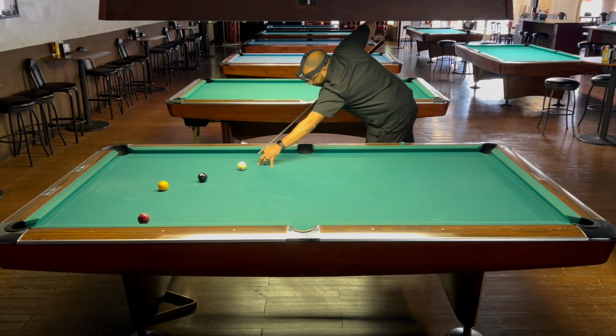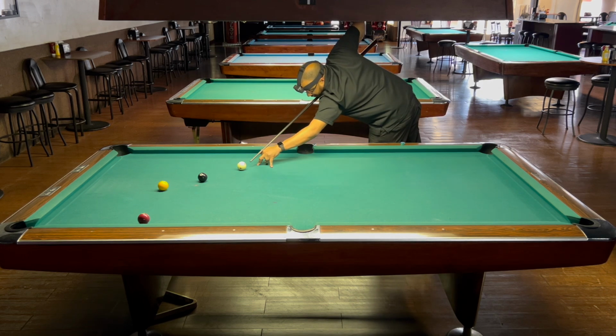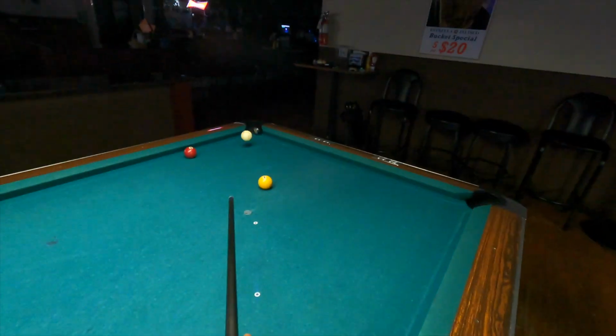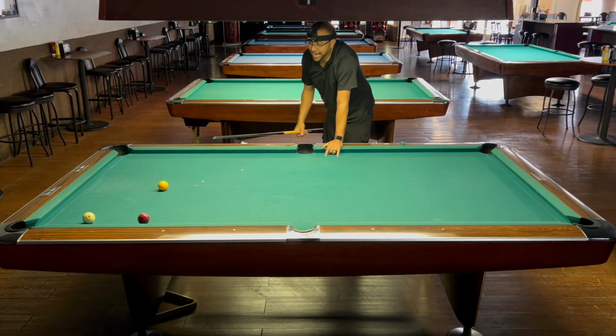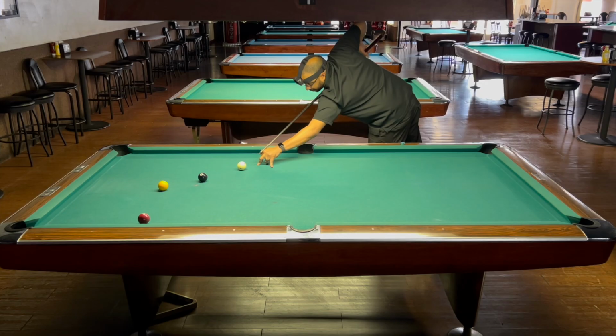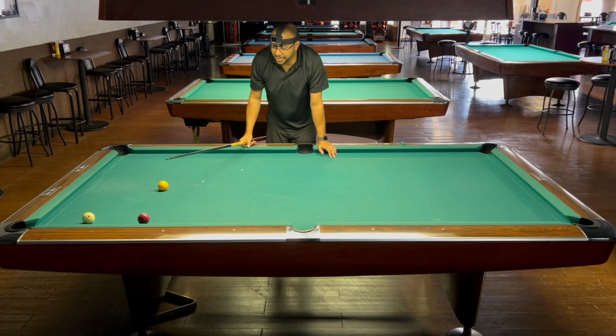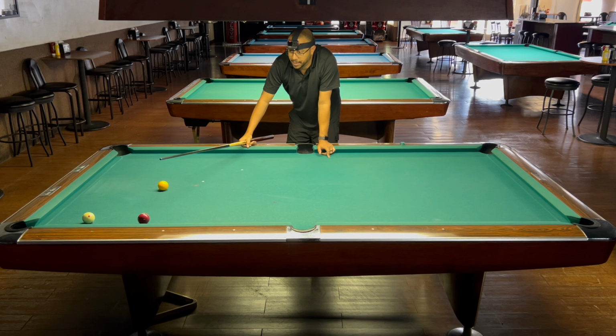So here we go again. I'm gonna jack up a little bit more, gonna hit it a little bit firmer. Still aiming pretty low on this cue ball here. And I actually ended up double jumping it. It jumped over, the cue ball followed it, and hit it again into the corner pocket.